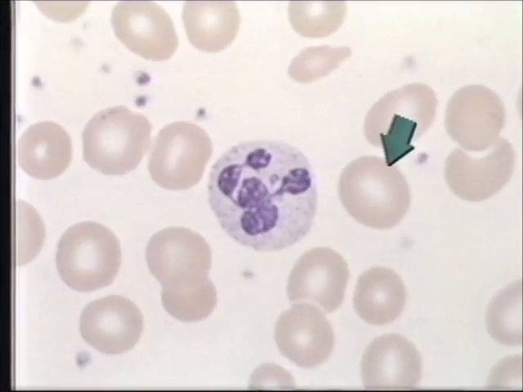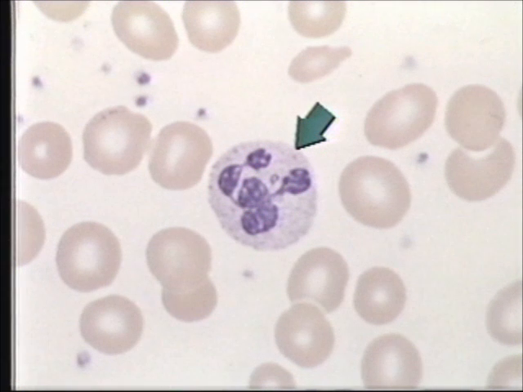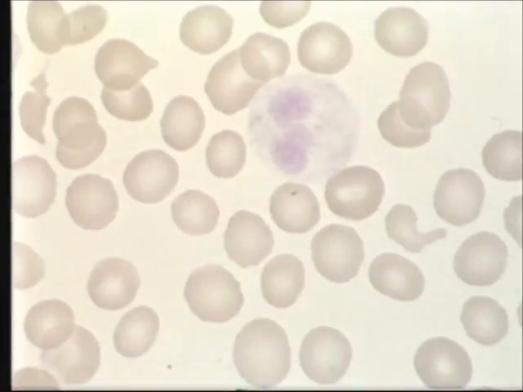It obviously follows that you also need a good stain. A well-stained smear will have red cells that are the proper color, as well as clear, distinct cytoplasmic and nuclear detail in the white cells. A poor stain, such as this one, will not only make it difficult to differentiate cells, but may make it impossible to detect abnormalities such as toxic granulation.